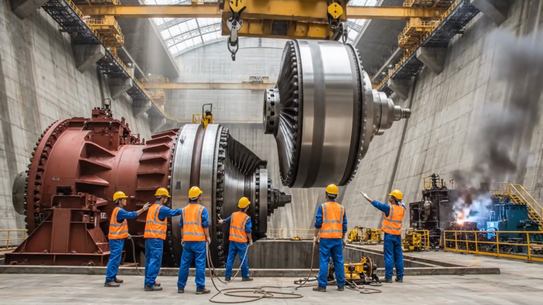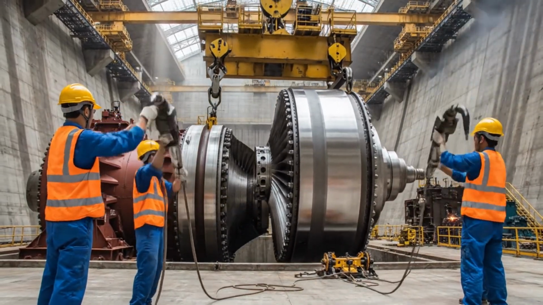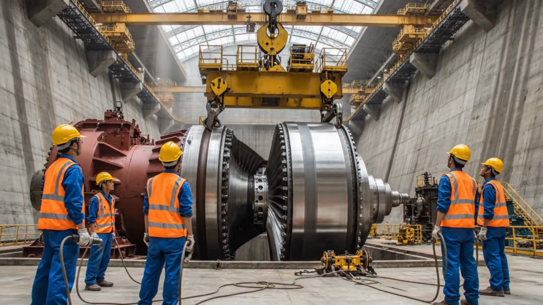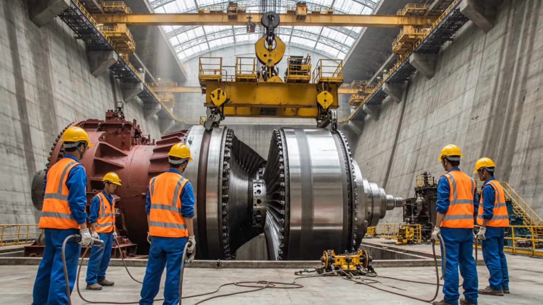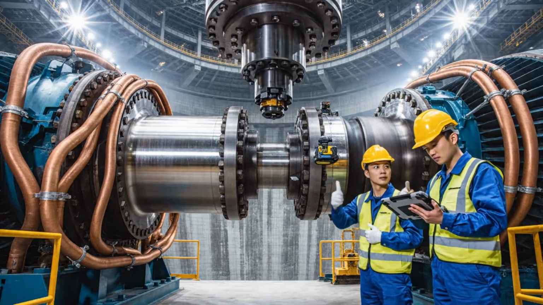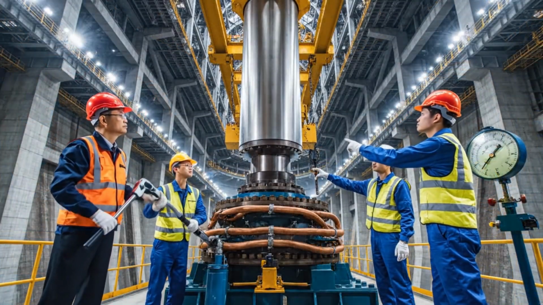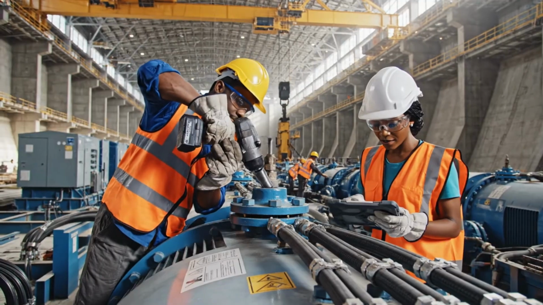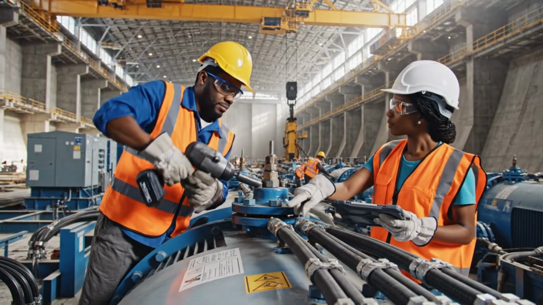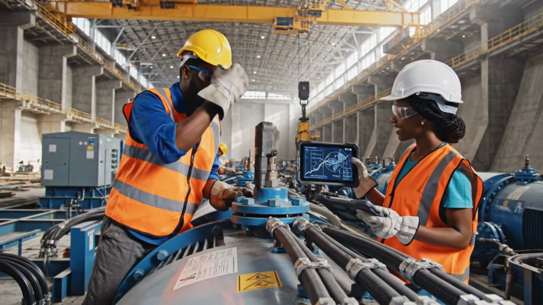Lower it slowly. Watch the alignment. Check the laser alignment now. It's perfectly centered. Go ahead. That's tight. Confirmed on the readout. Stand by for initialization.